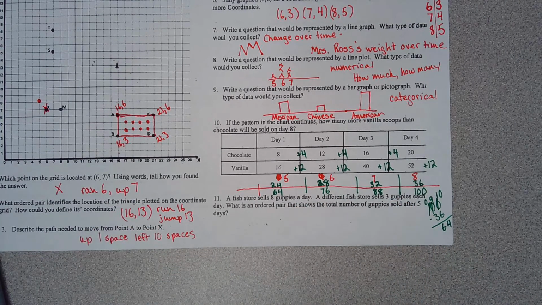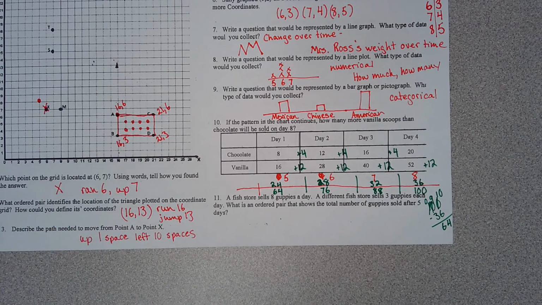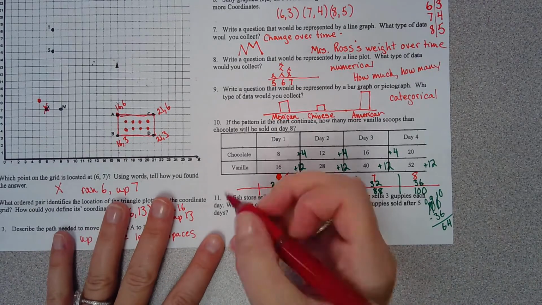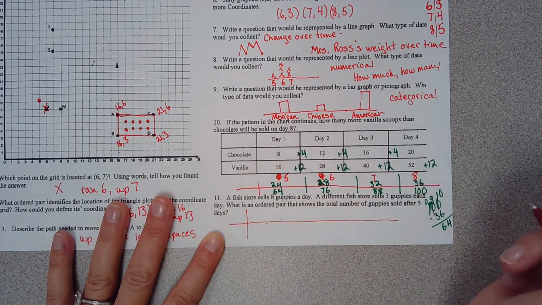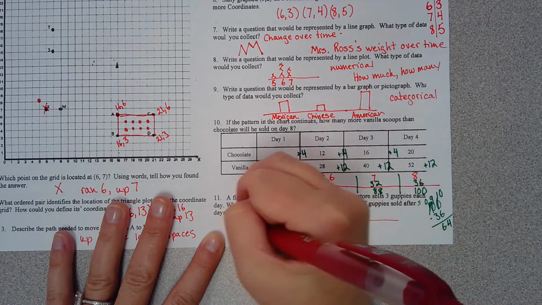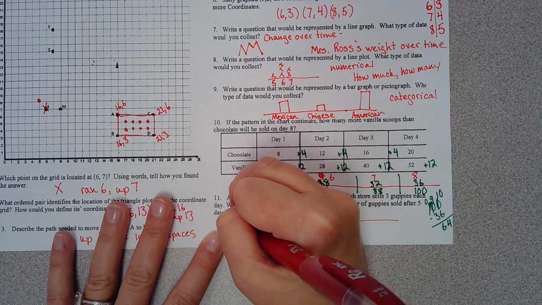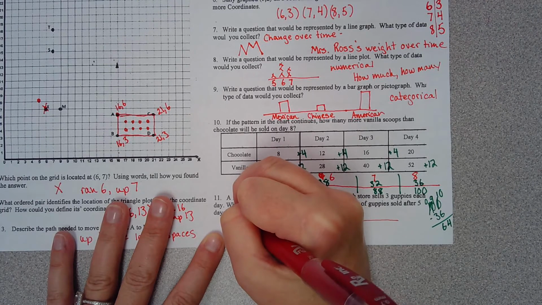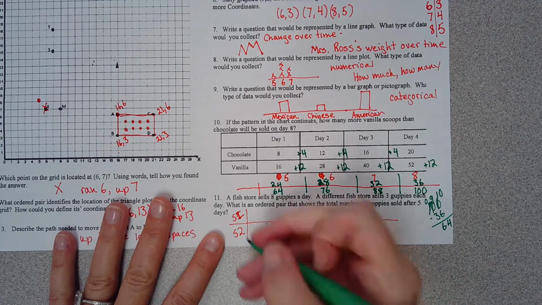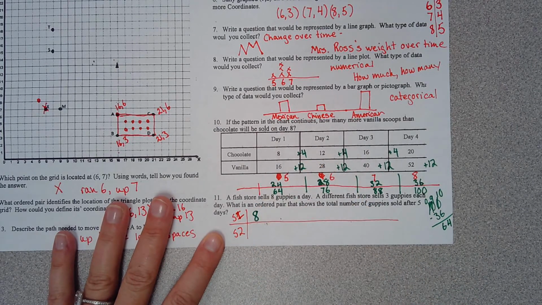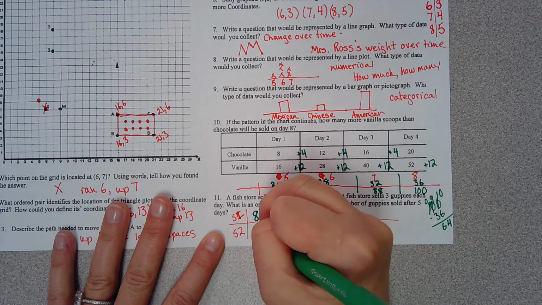All right, next one. A fish store sells 8 guppies a day. A different store sells 3 guppies a day. What is an ordered pair that shows how many are sold after 5 days? So always make a T-chart. Let's see, the first store. I'm going to put S1 is store 1, and S2 is store 2. The first day, store 1 sold 8, store 2 sold 3.